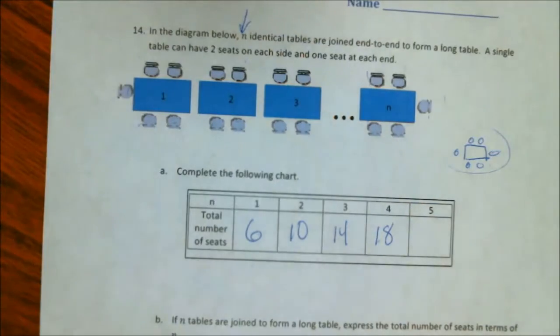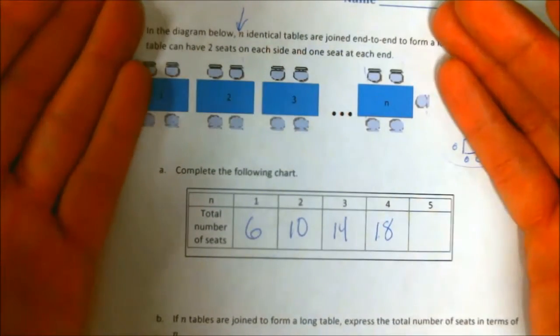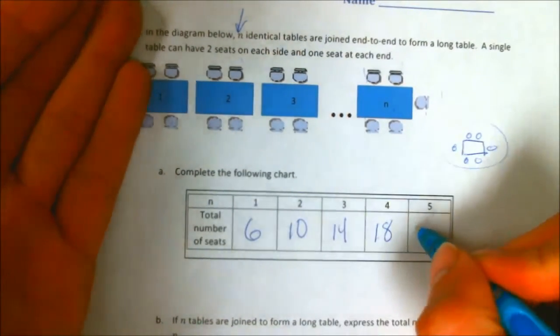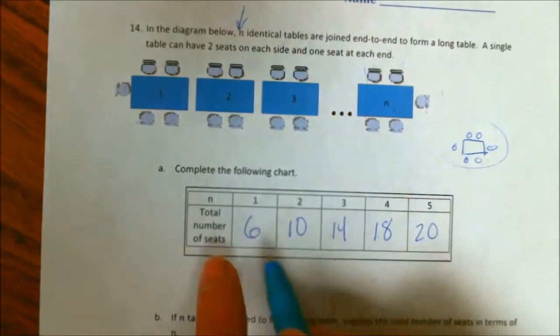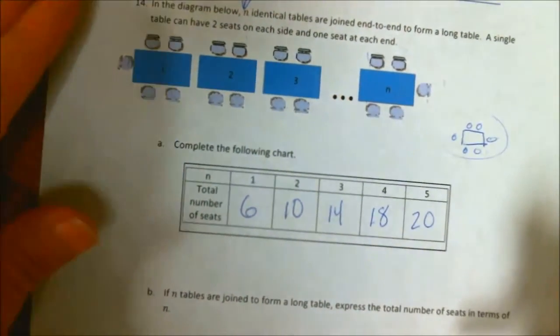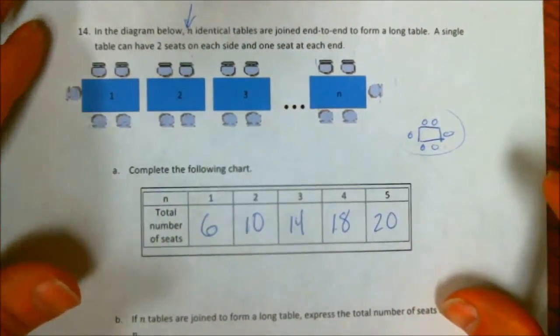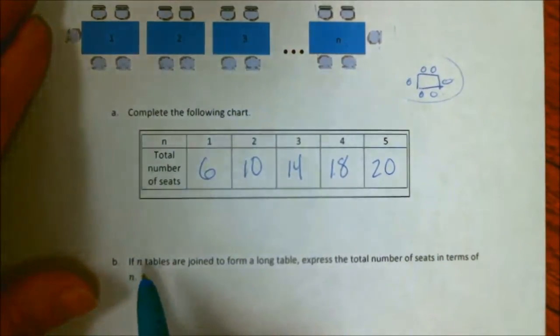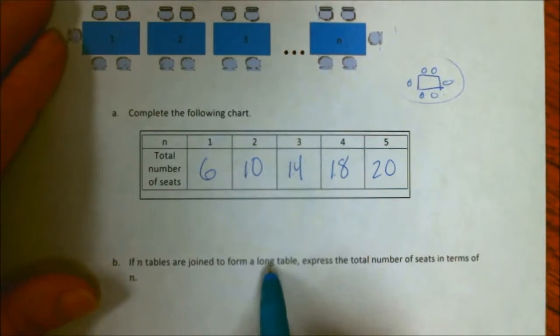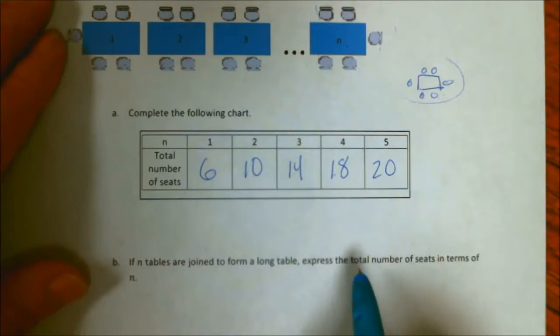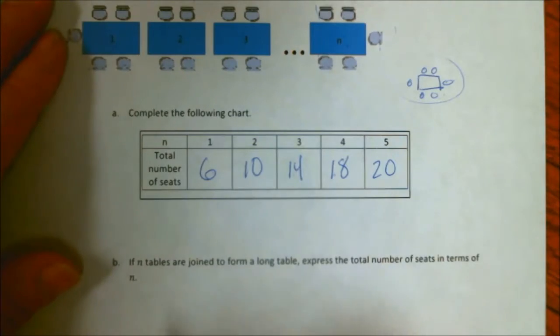Okay, so now I have to imagine that there's another table. Oh, no, I don't. I can just add 4 because I recognize that the pattern is adding 4 every time, right? So that chart's now filled out. But then it asked me this question. If n tables are joined to form a long table, express the total number of seats in terms of n.